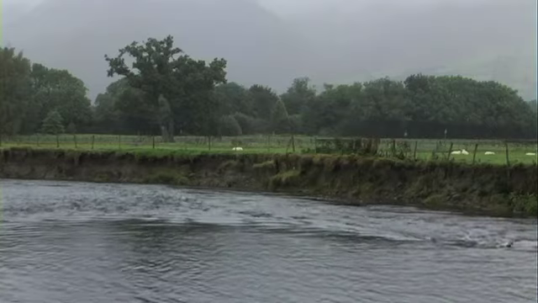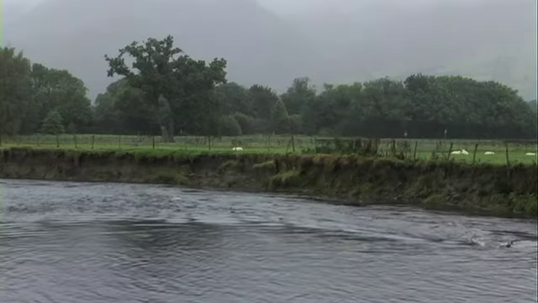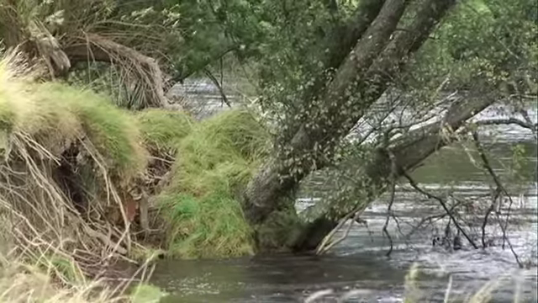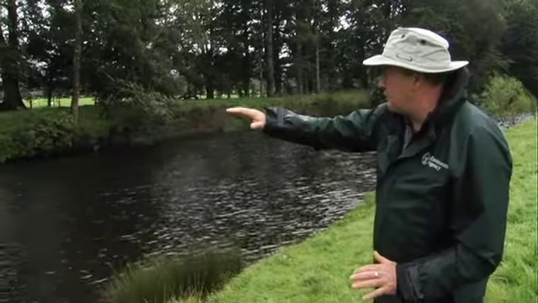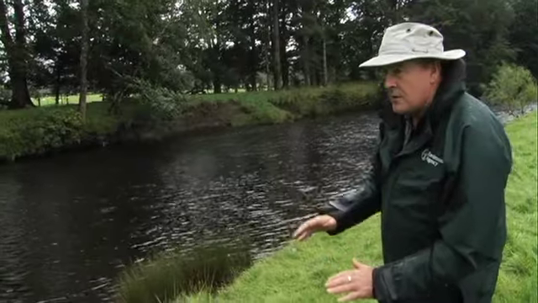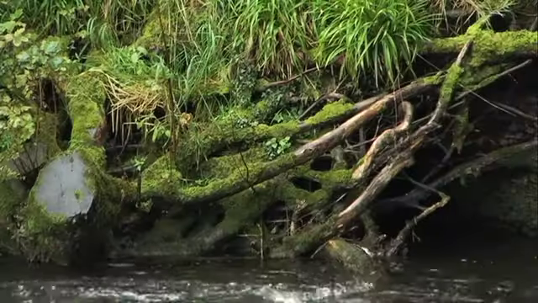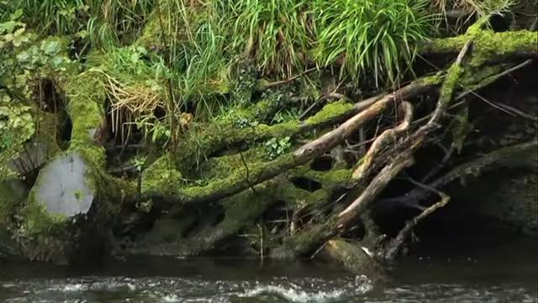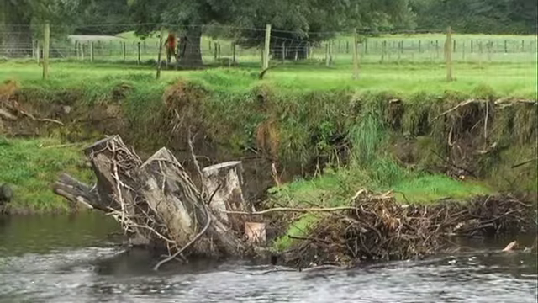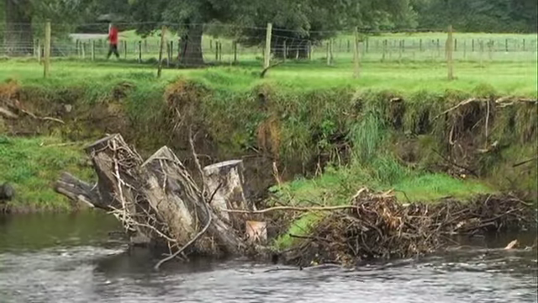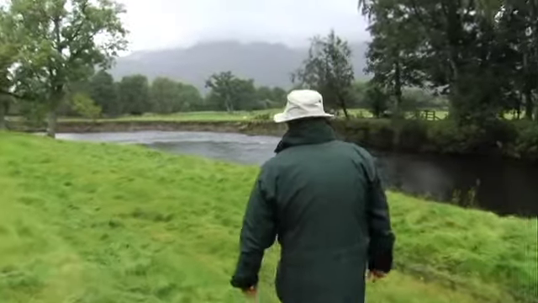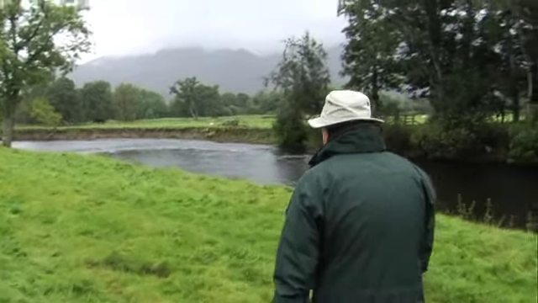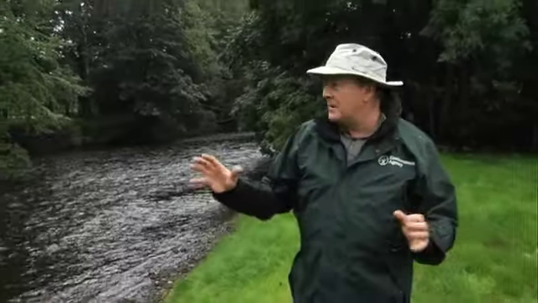It isn't just about planting trees on the riverbank, it's also about managing the trees that you already have here. We've managed quite a lot of the old trees so that we've cut them off right at the bottom and allowed new vegetation to grow up. And this vegetation helps slow the velocity of the river down in future flood events. It's also about getting the right trees planted in the right area on the riverbanks.